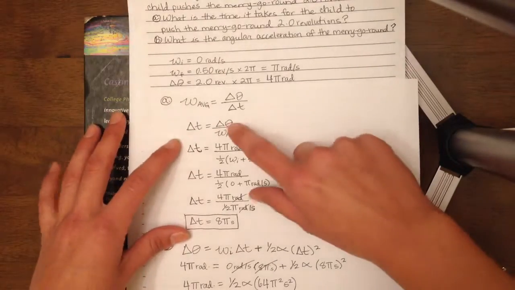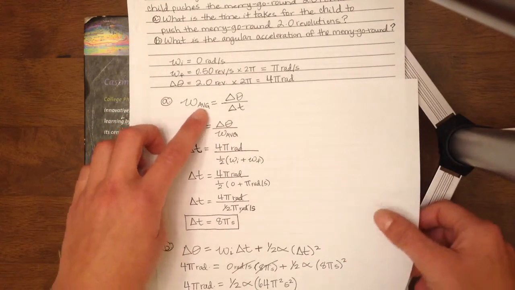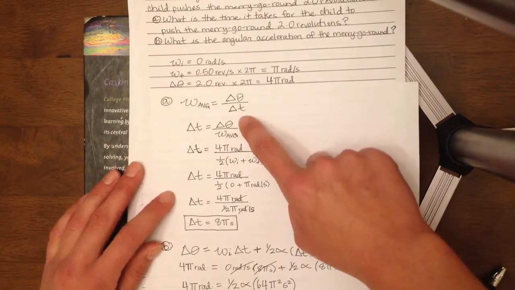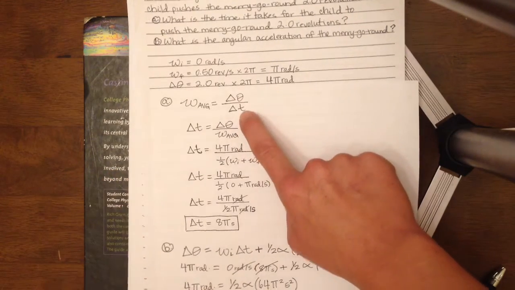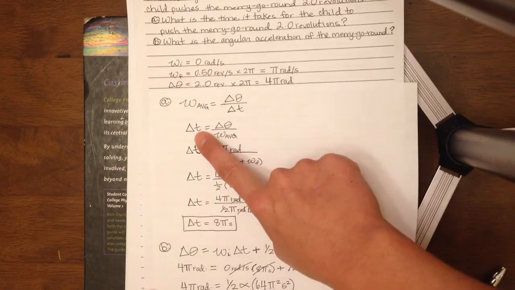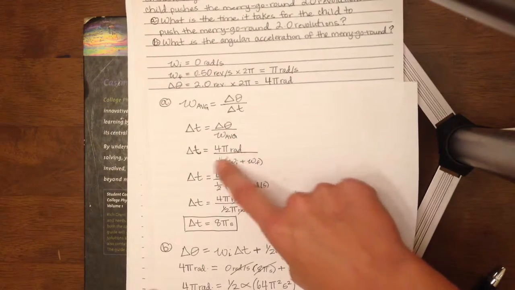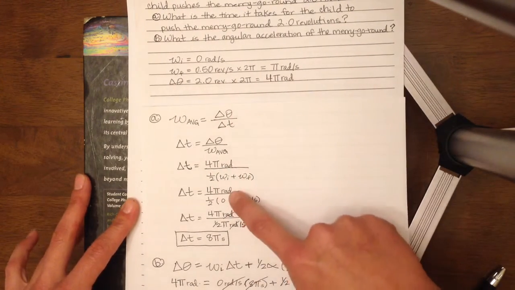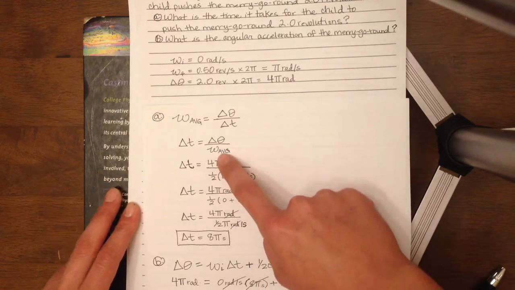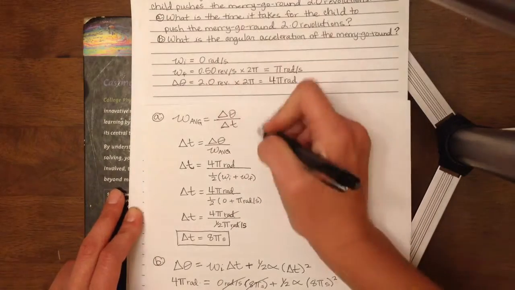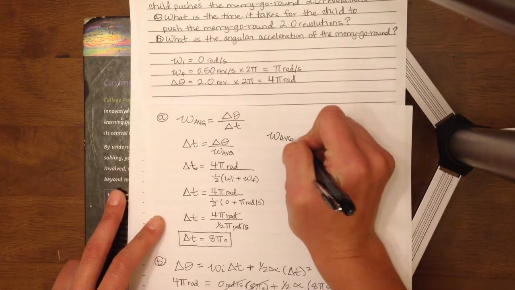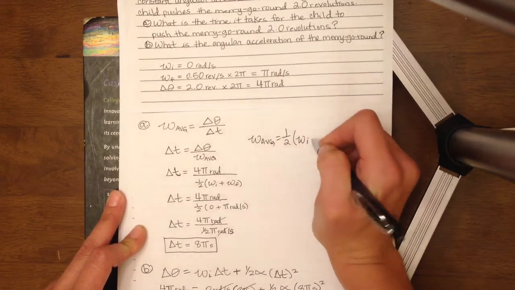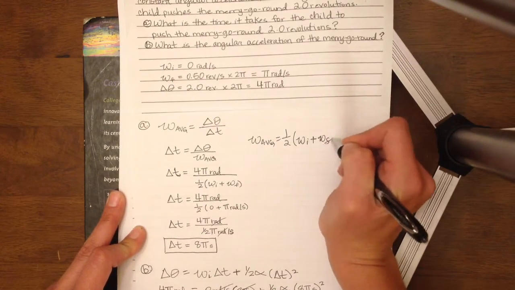We're going to use the formula that the average angular speed is equal to the change in displacement over the change in time. Since we're looking for the change in time and we have both of these, we're going to set up our equation in this way and fill in our values. We know that our displacement is 4 pi, we found out it's 4 pi radians. That goes in the numerator. And then the average angular speed is equal to 1/2 times the initial angular speed plus the final.